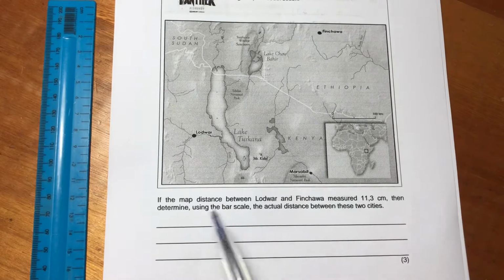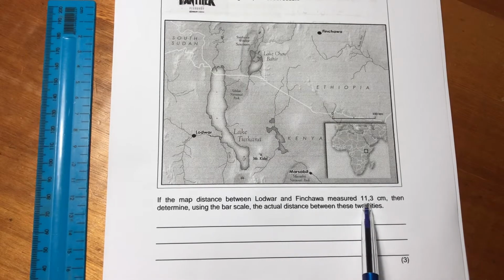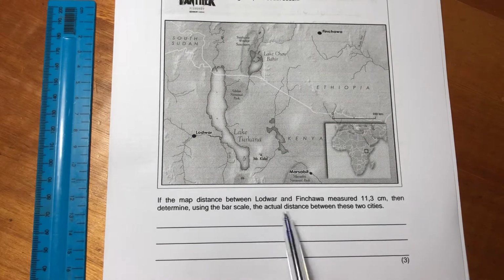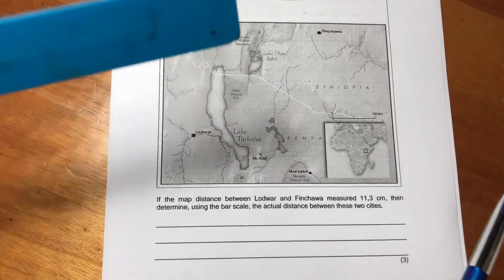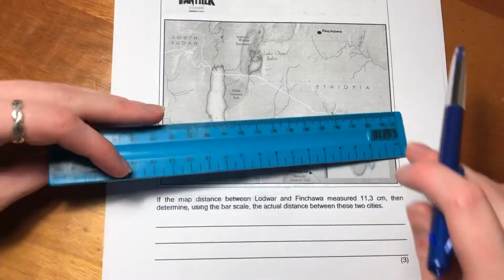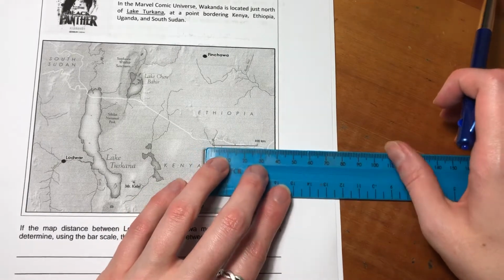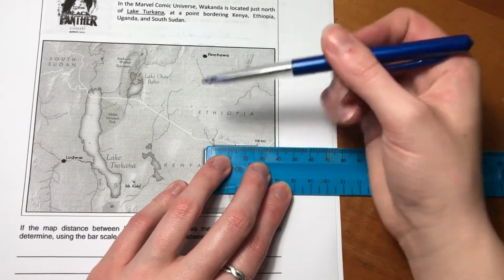If the map distance between Lodwar and Finchawa, or Finkawa, I'm not sure how you say that, measured 11.3 centimeters, then determine, using the bar scale, the actual distance between these two cities. So what's important with these sort of questions is we must always have our ruler, okay? Because we have to measure the ratio or the scale of the map that we have.